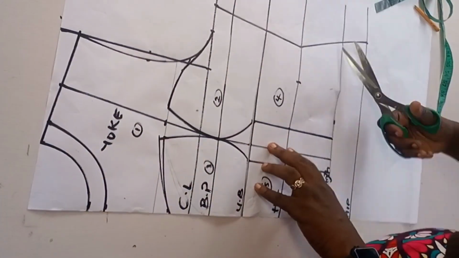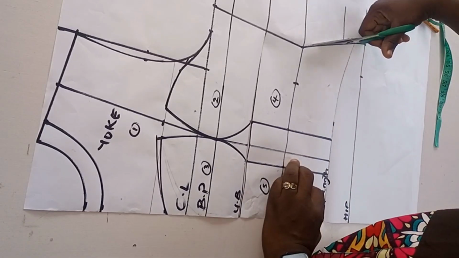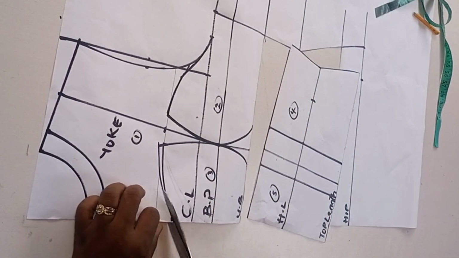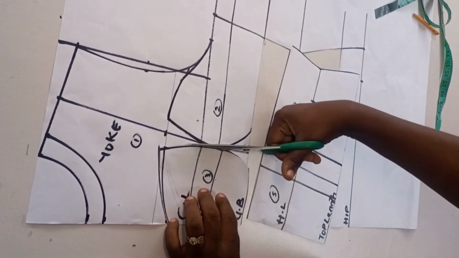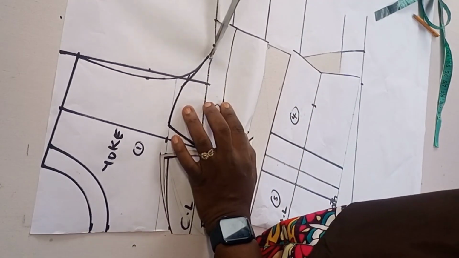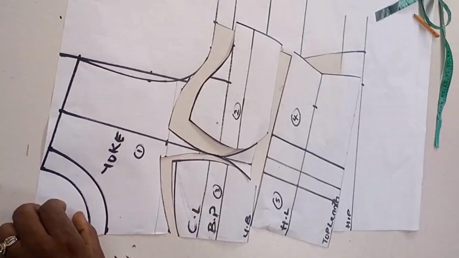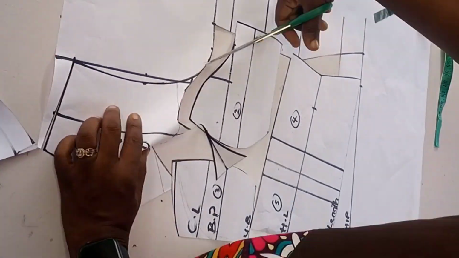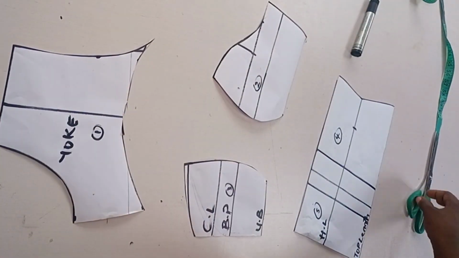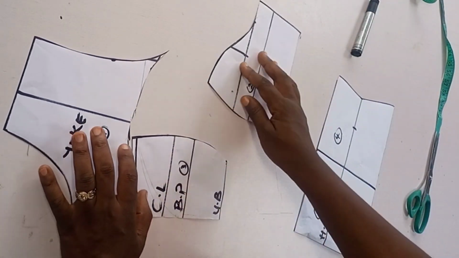Starting from the underbust area, I'll separate the underbust from the bust area, and then I'll cut that out like so. Next, I'll proceed to the bust area and also cut out my pattern for the bust, following through the lines that I marked out. And lastly, I'll cut out the yoke part of my pattern. That's the front yoke. So I have all my pattern pieces for the front cut out.